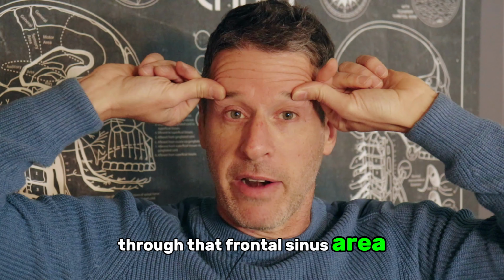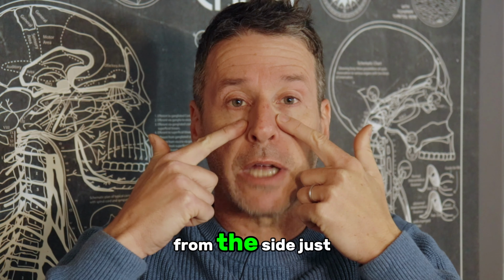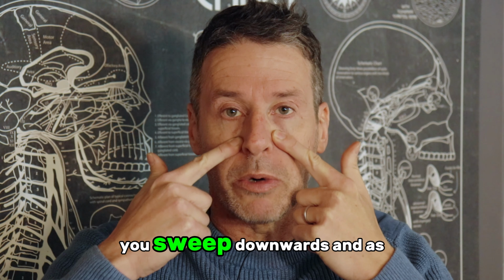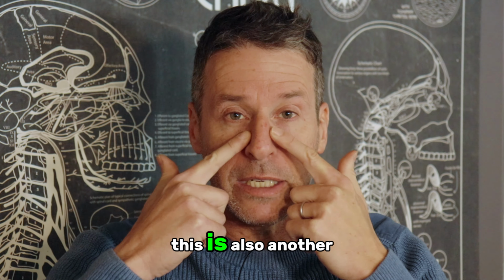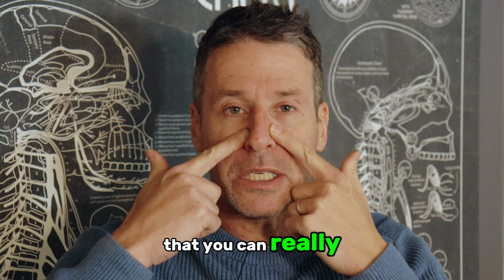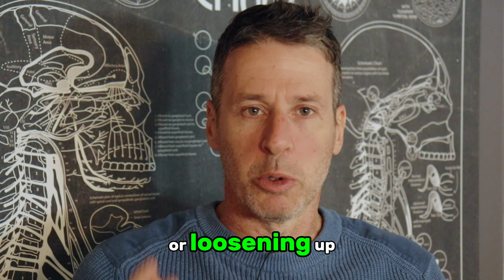frontal sinus area. Then the other thing you can do is from the side, just on the corner of your eyes, you sweep downwards. And as you sweep downwards, again, this is also another one of the sinuses that you can really just start to create a little bit of decongestion or loosening up.